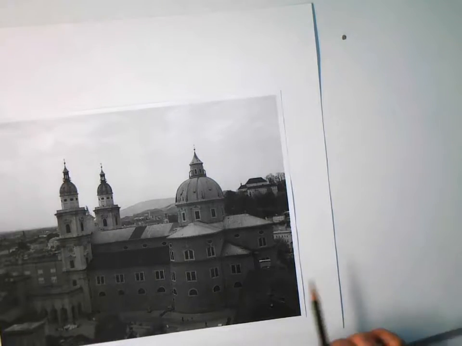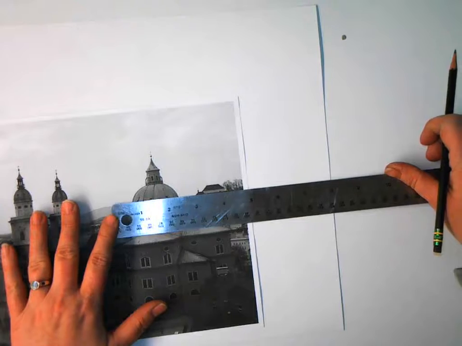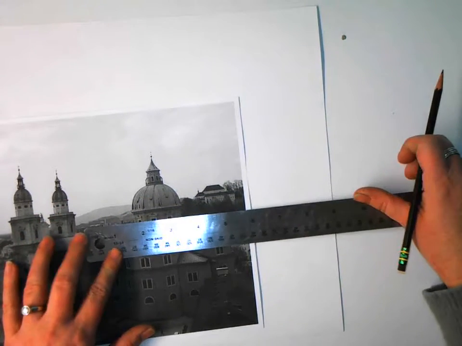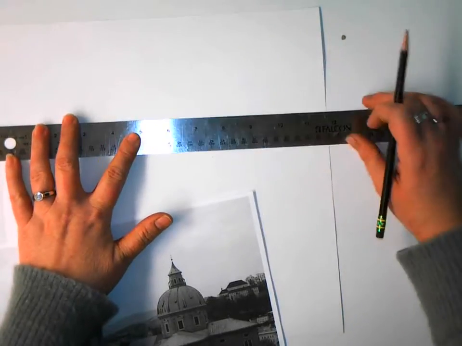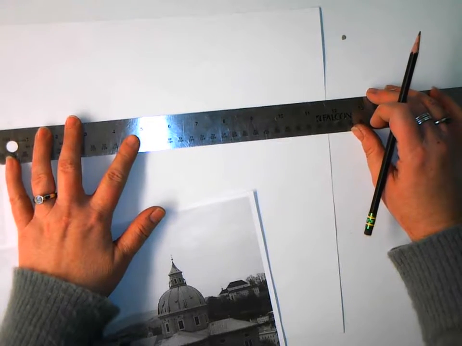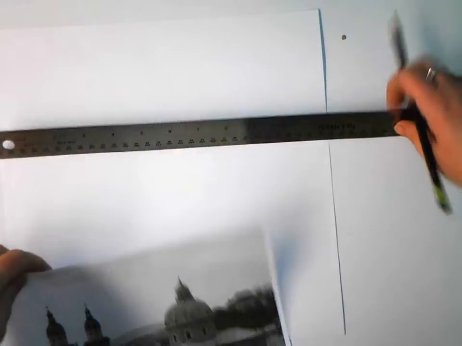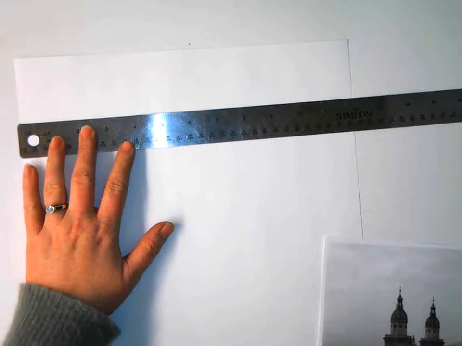I want to use a grid so that I can be sure that I'm enlarging my drawing as much as possible for my paper. Now I have a 12-inch sheet of paper, and so that means when I go to grid my paper and grid my photo, I need it to be easily divided by 12.